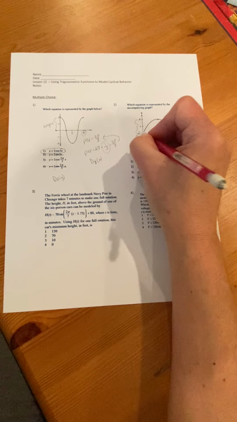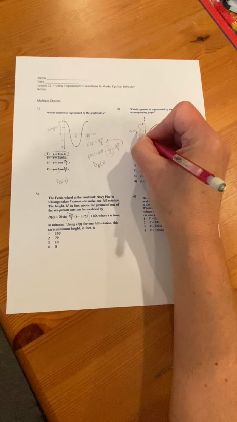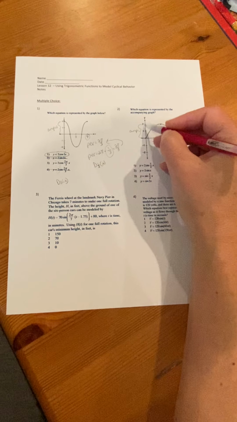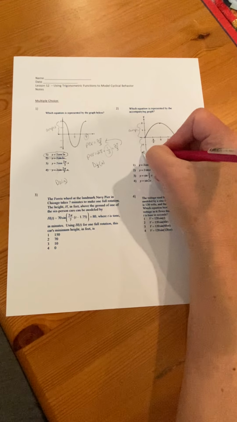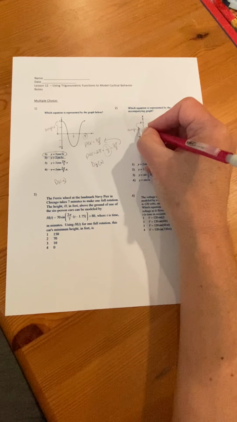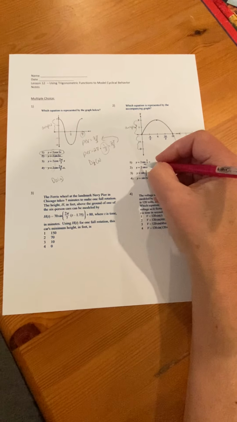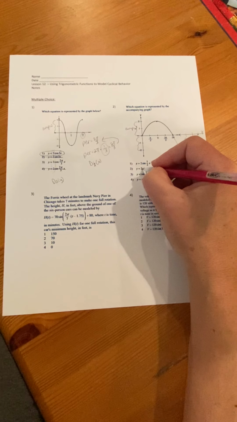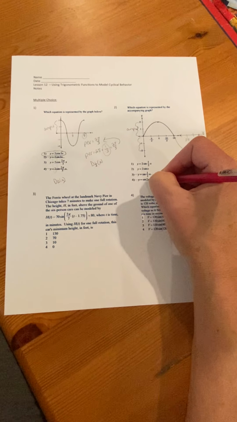So I still have this amplitude right here, which is the vertical change between the midline and the max, or the vertical change between the midline and the min. Notice how I'd gone down to -2 because I went to the positive 2. That's my amplitude. Well, that actually is nice because I only see choices 1 and 2 with that amp of 2, so I can get rid of those, okay?